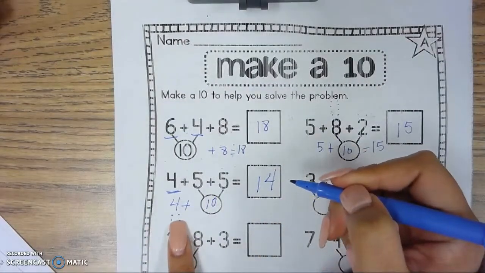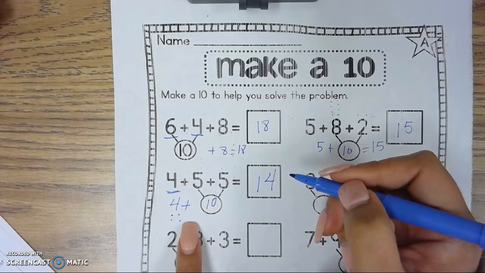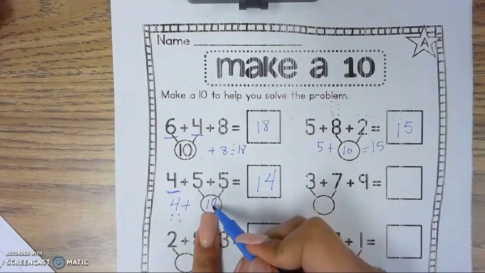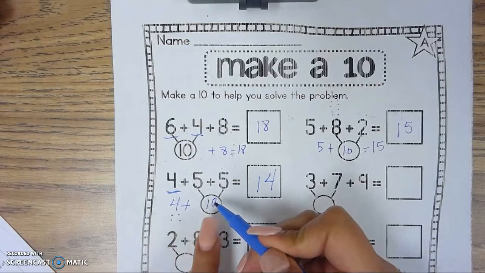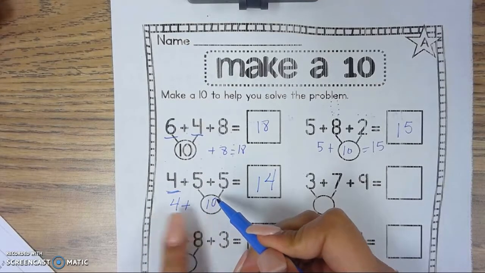Now if you need to, you can do 10 and make 4 dots. That's what Miss Mesa did. She put 10, put 4 dots, and what I counted was the dots. So 10, 11, 12, 13, 14.